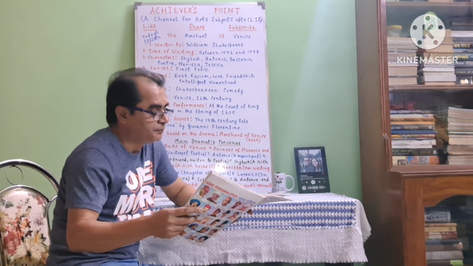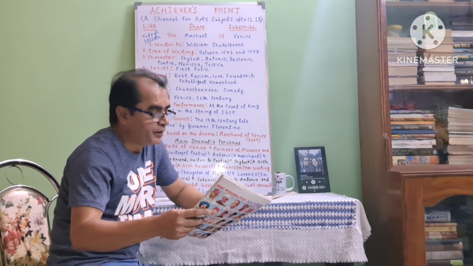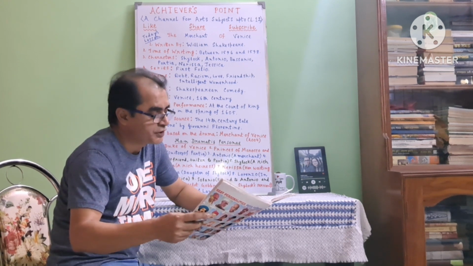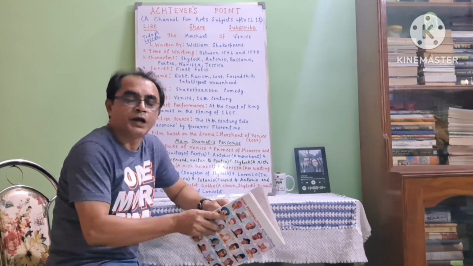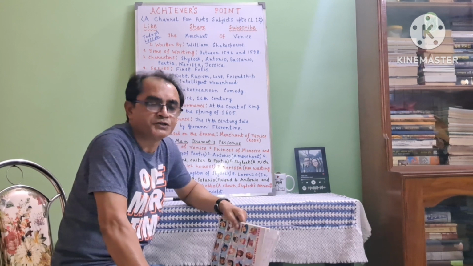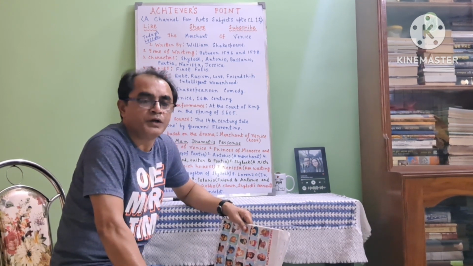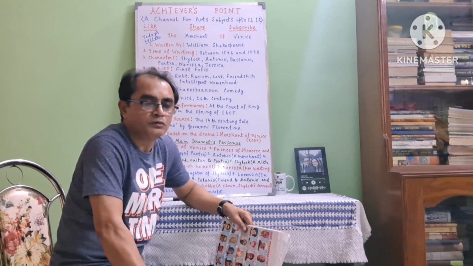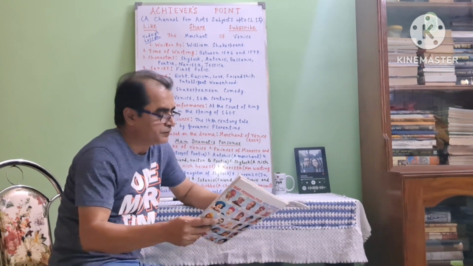Now we shall go to the 6th point. Antonio, having no money at that time, as his ships were in the sea, went to Shylock to borrow money. Antonio did not have the ready cash, because all his ships were on the sea with merchandise, and that is why he had no other way. He went to Shylock to borrow money, not for himself but for his friend Bassanio.